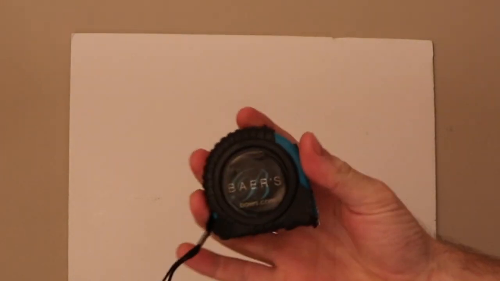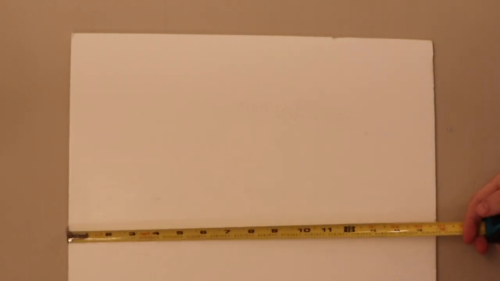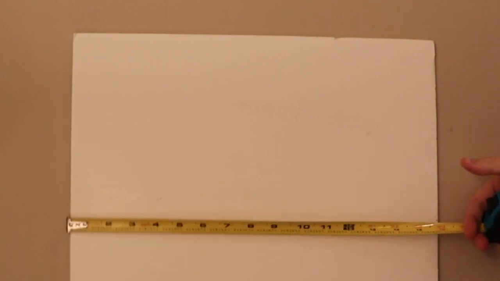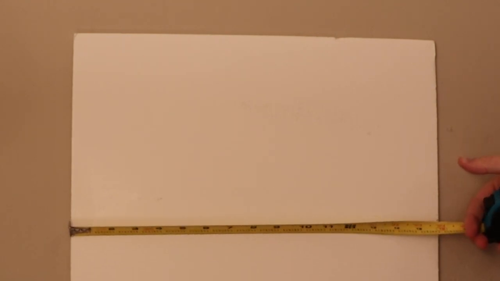All right, so now what we're going to do is empirically prove the Pythagorean theorem using a measuring tape. Let's start off and try to find the distance between the corner of the board and somewhere in the middle of the board. So if we start off measuring the x-axis, we'll find that the width of the board is about 16 inches.